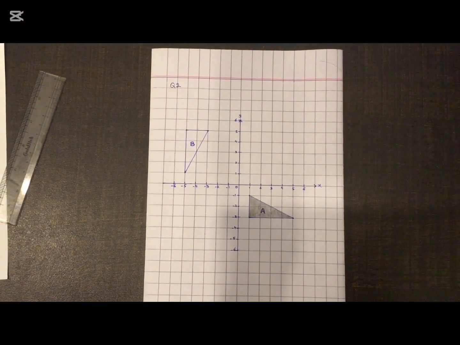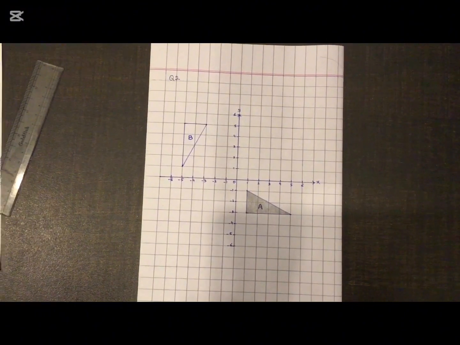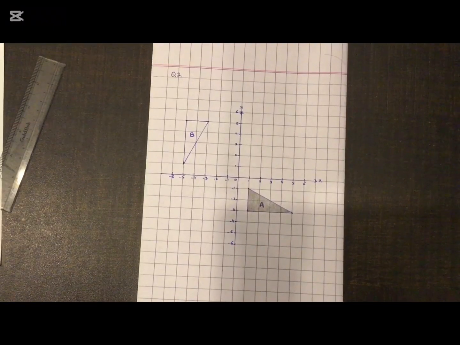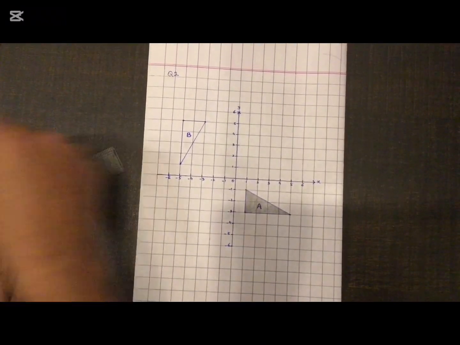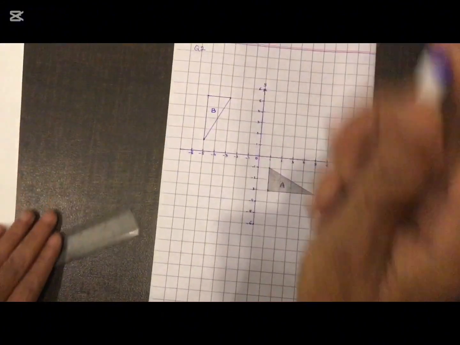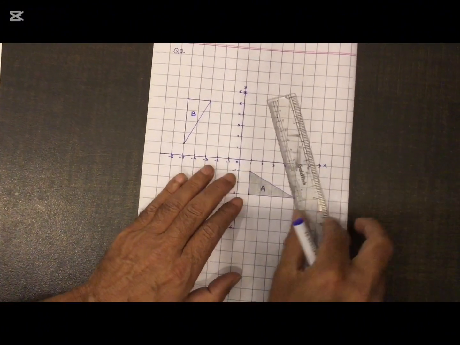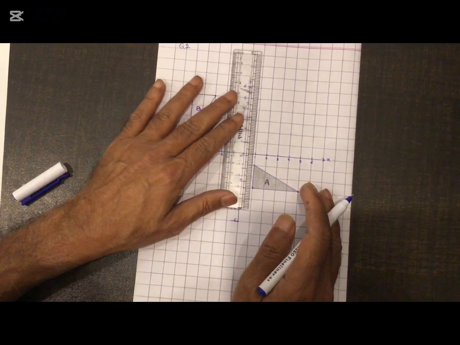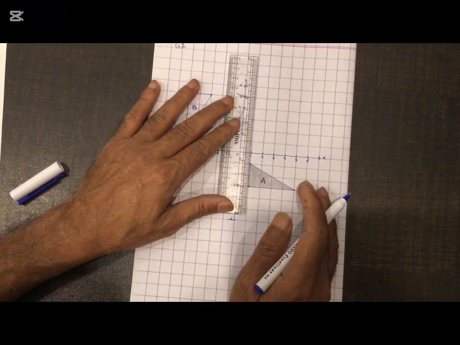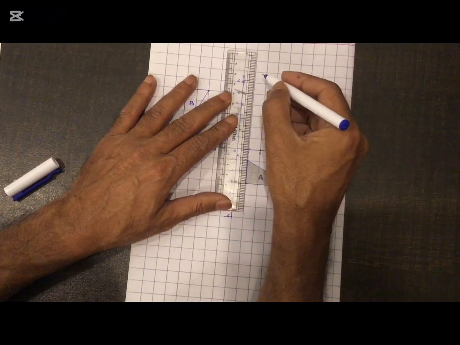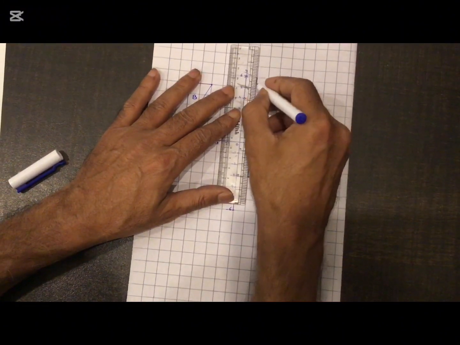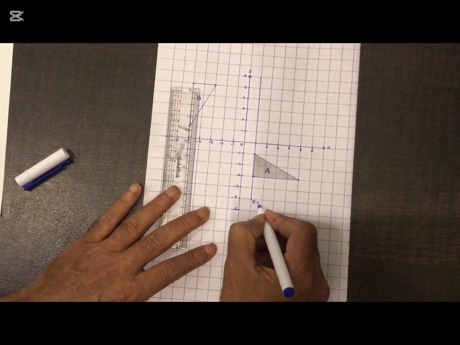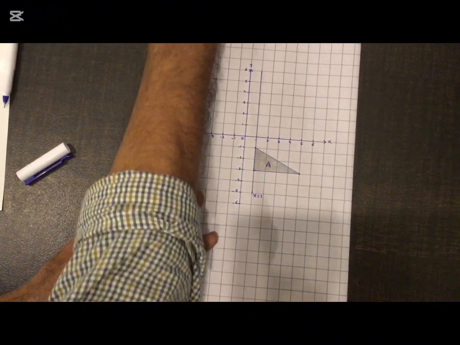Question number 2, this is a transformation question. In part A, part 1, it says: image of triangle A after a reflection in the line x equals 1. So the line x equals 1 is this line. You can write x equals 1. Now we have to reflect this.